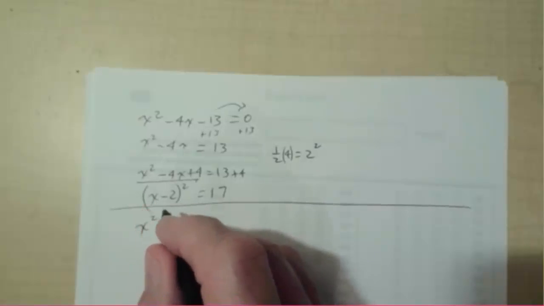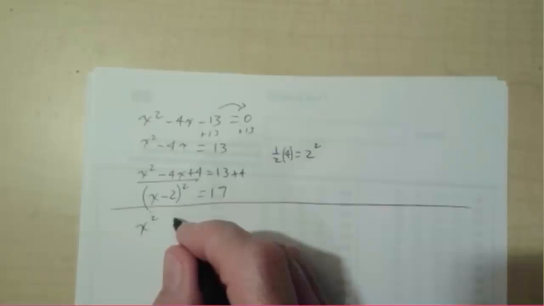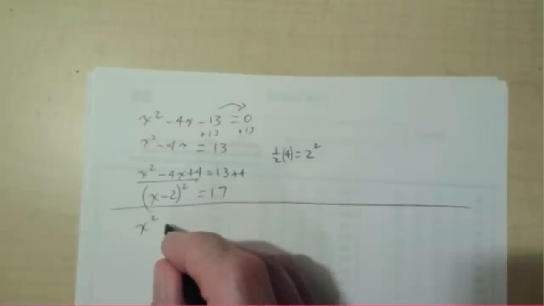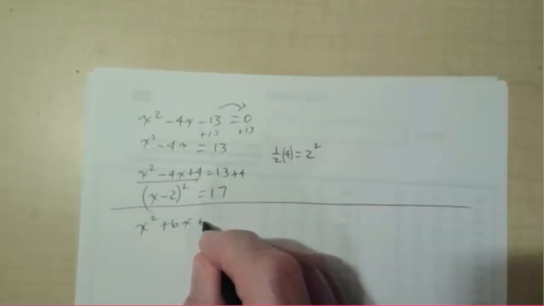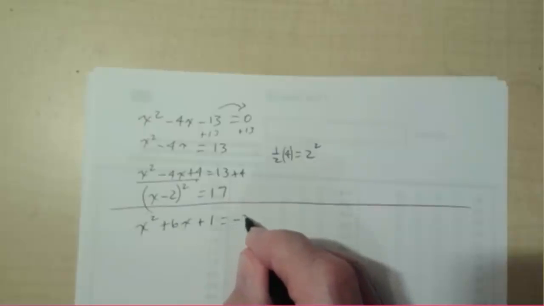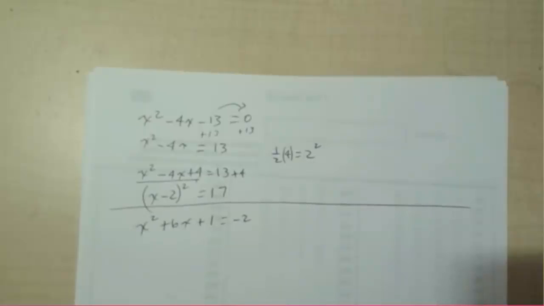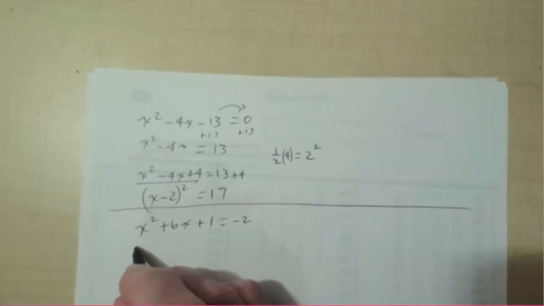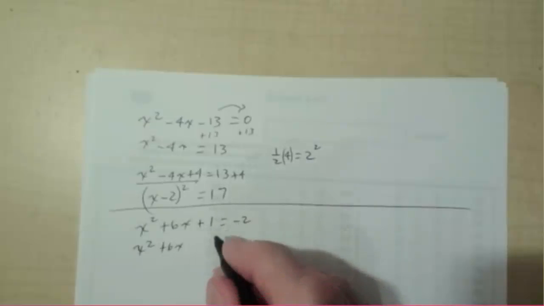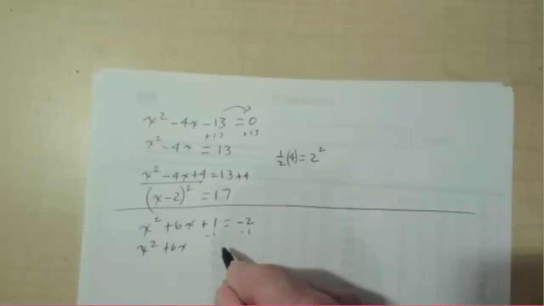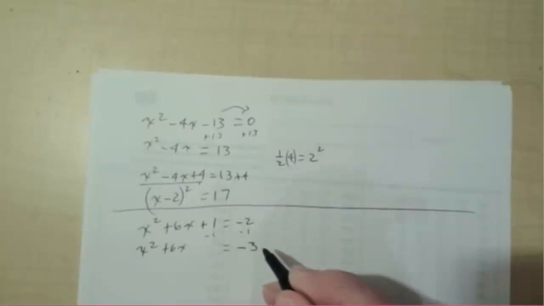So x squared plus 6x plus 1 equals negative 2. Okay, the first thing we do is we move the constant to the other side. So we get x squared plus 6x. I'm going to skip a little space here to complete the square. Minus 1 minus 1 equals negative 3.